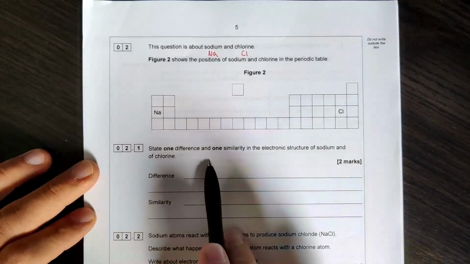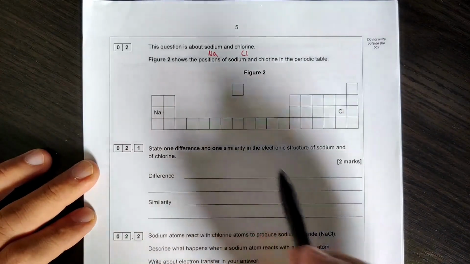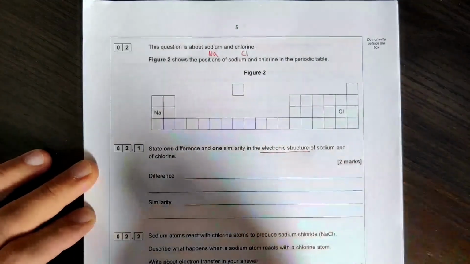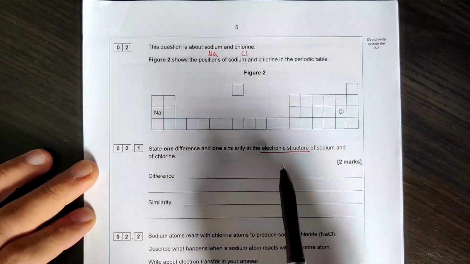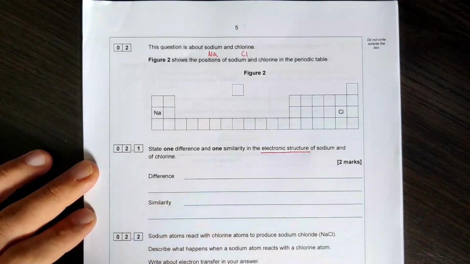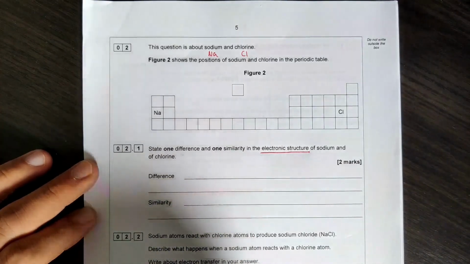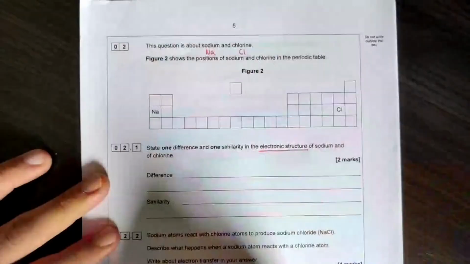State one difference and one similarity in the electronic structure, right? So your answer needs to be referring to this of sodium and chlorine. So one of the differences is that sodium has 1 electron in its outer shell, chlorine has 7 electrons in their outer shell.